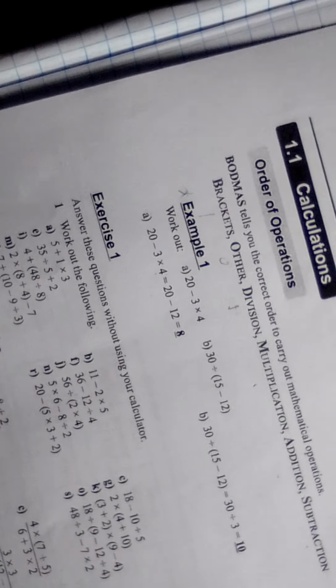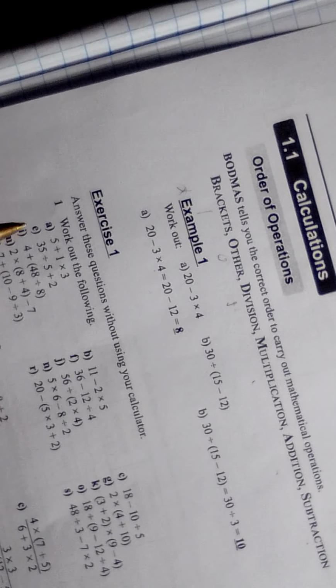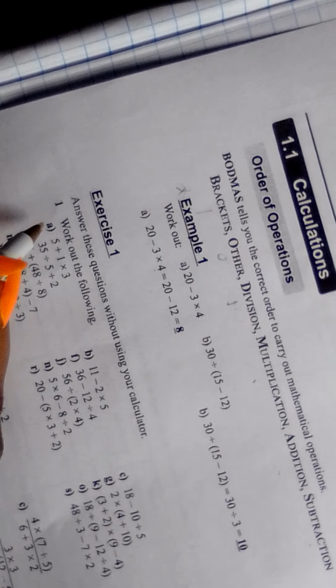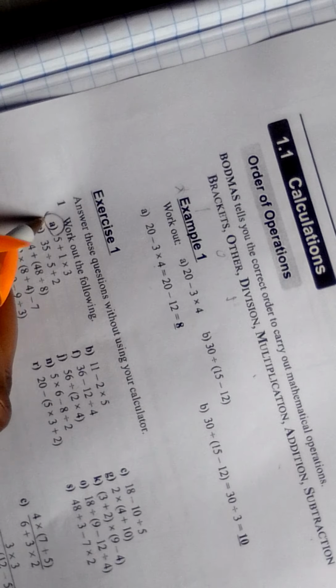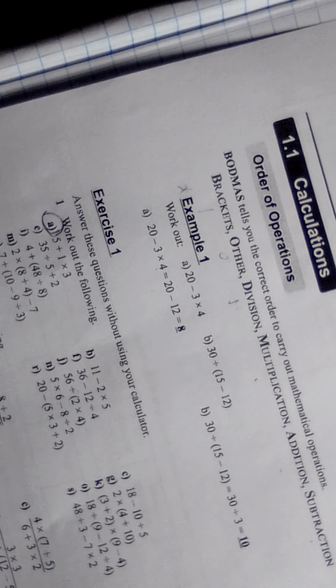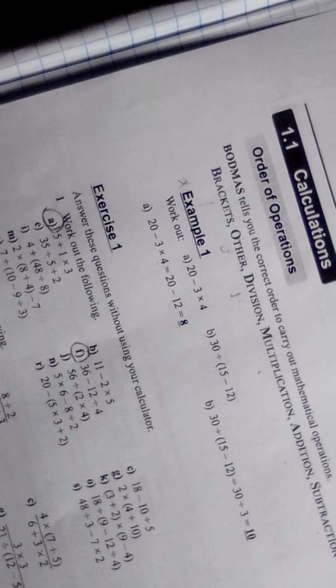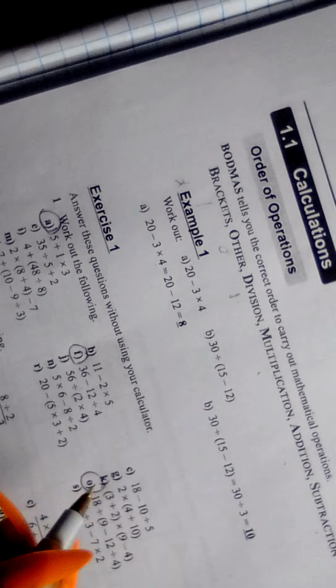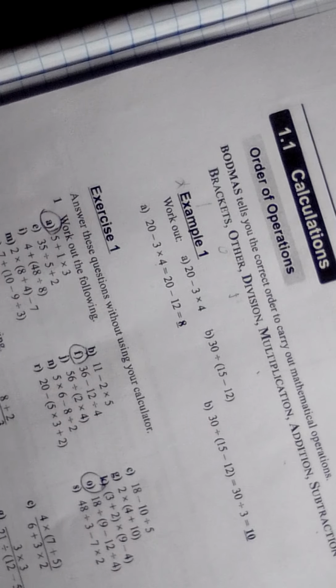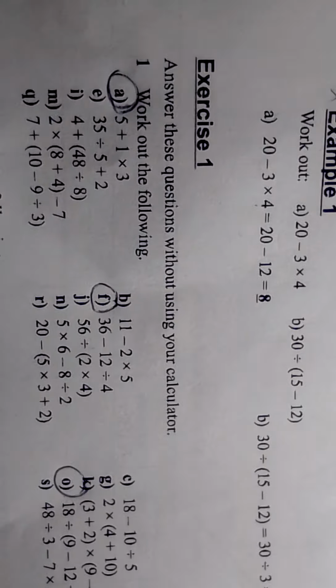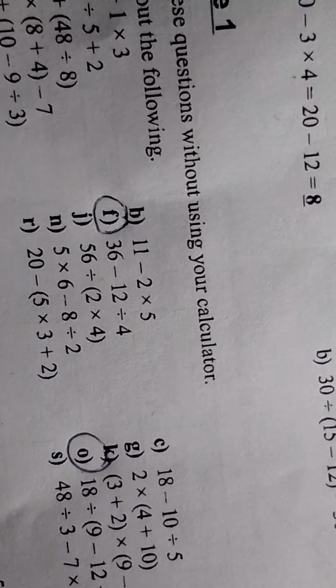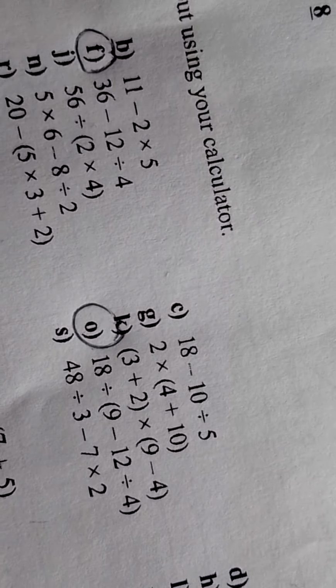This is the exercise. It's exercise number 1. Work out the following. Exercise number 1, I would like you to take A, F, and O.